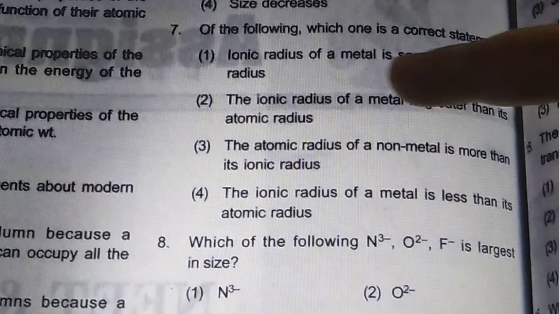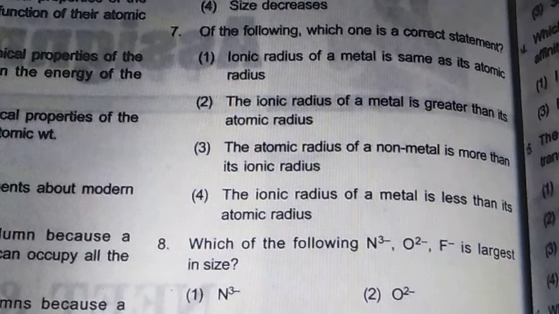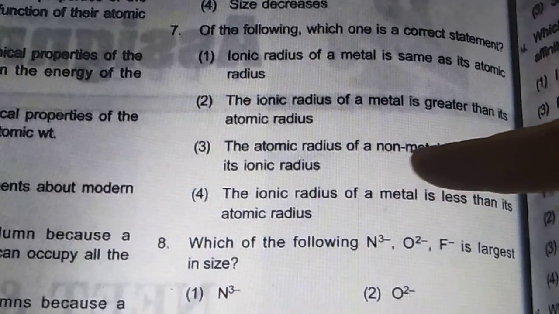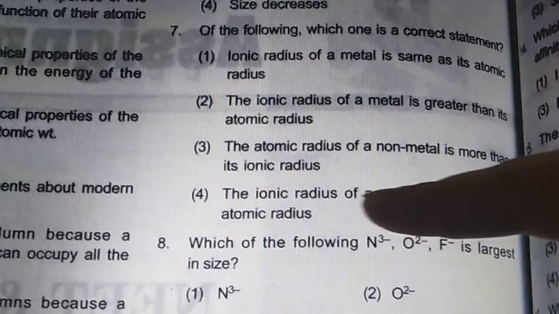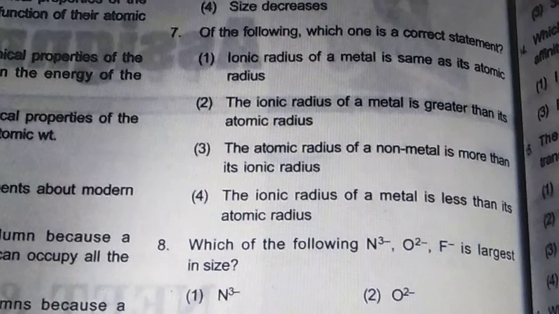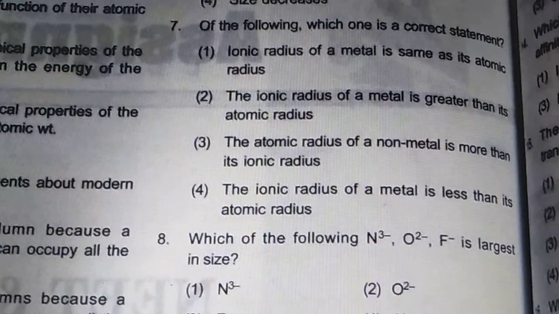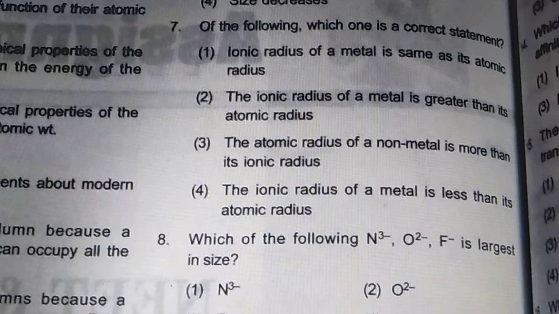So let us see option number 4. Ionic radius of metal the same is not possible, student. It will be less. The ionic radius of metal is greater? No. The atomic radius of non-metal is more than the ionic? No, non-metal is always less. The ionic radius of metal is less than its atomic radius. So the correct option will be option number 4. Now let us move on, student, to the next question. Which of the following, N3-, O2-, F-, is largest in size?